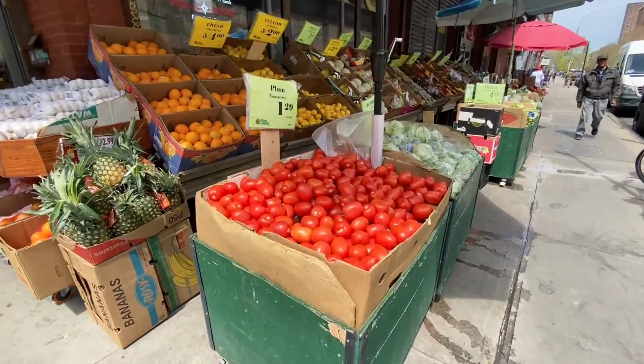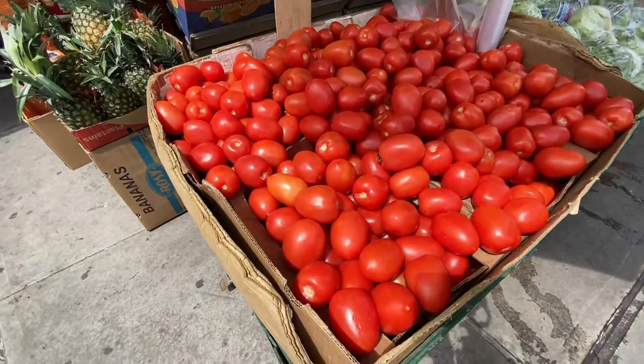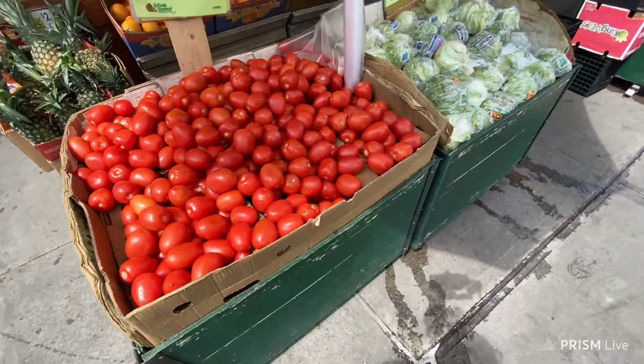Ooh. Look at those tomatoes. Oh my panda.